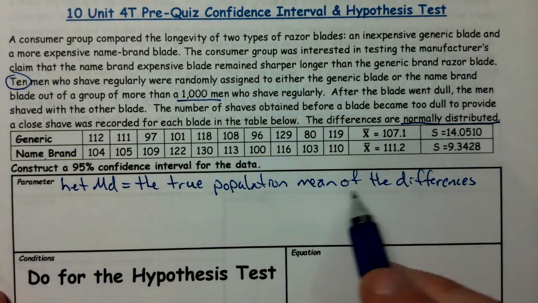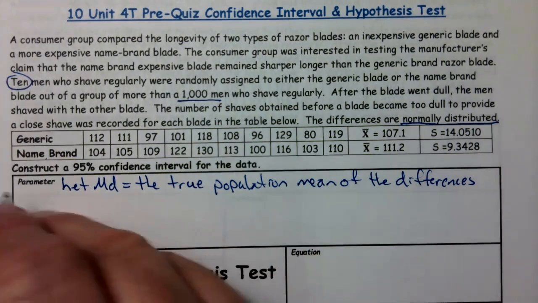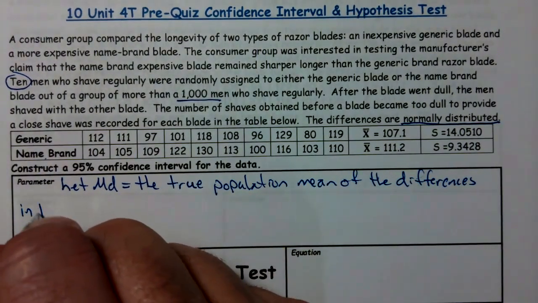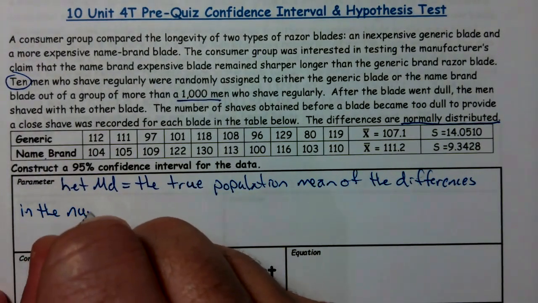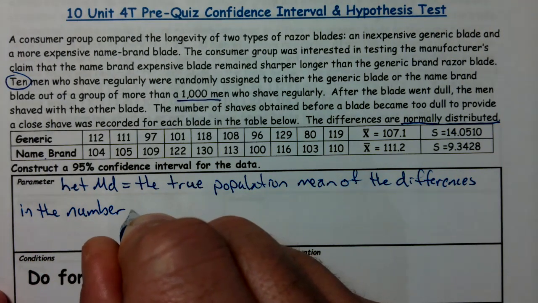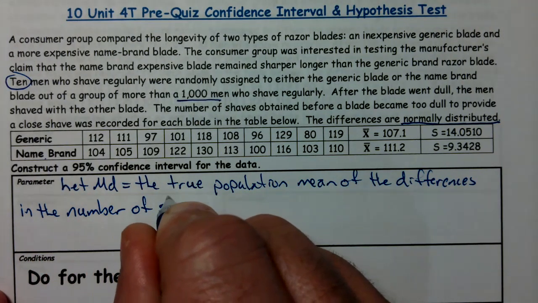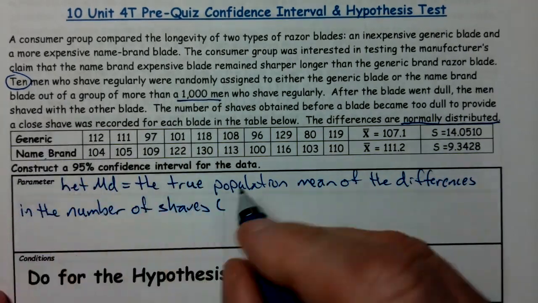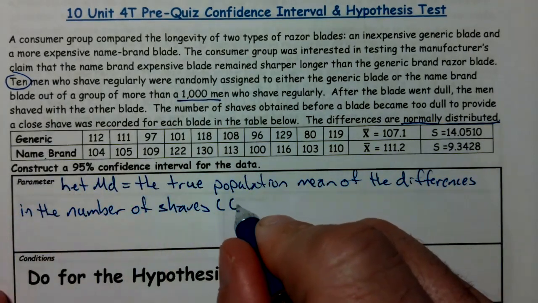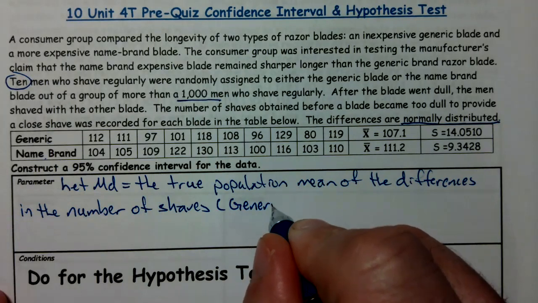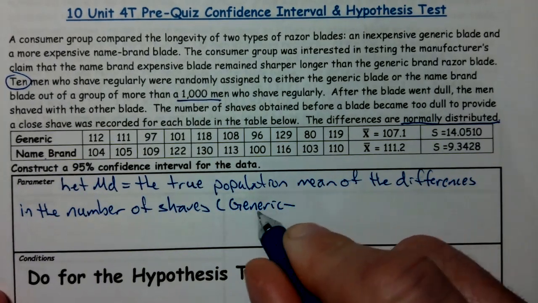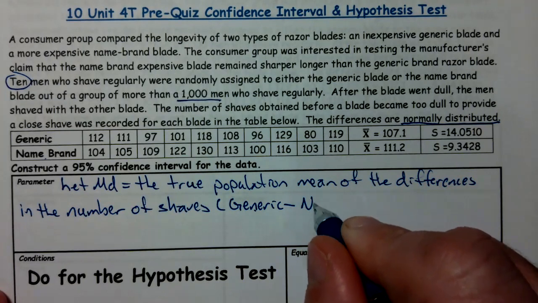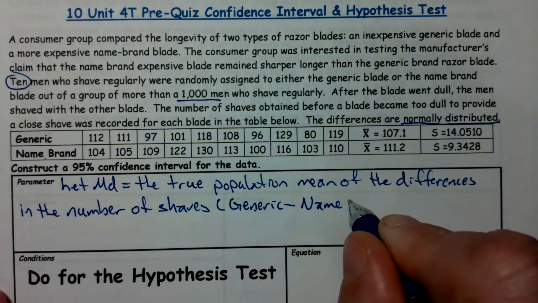What are we interested in? The true population mean of the differences in the number of shaves, and we went generic minus name brand. We always have to put the order that we went in. If we'd gone the other order, that'd be fine, we just have to list it. So generic minus name brand.